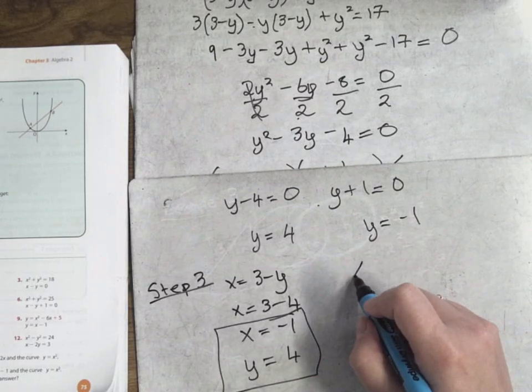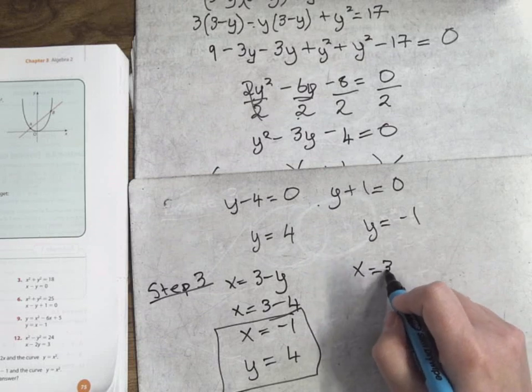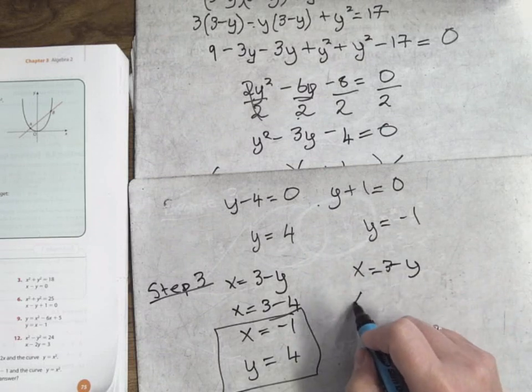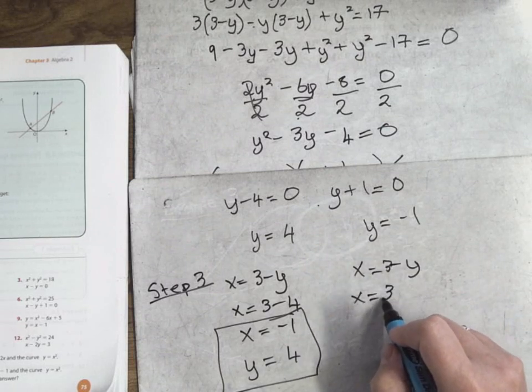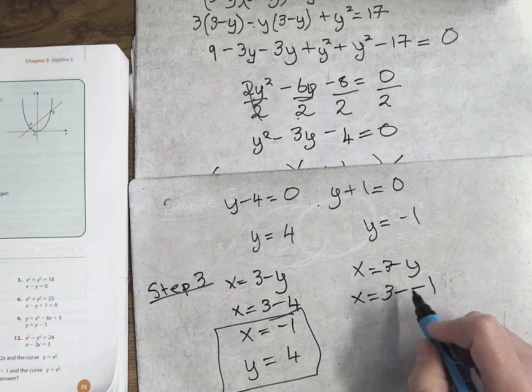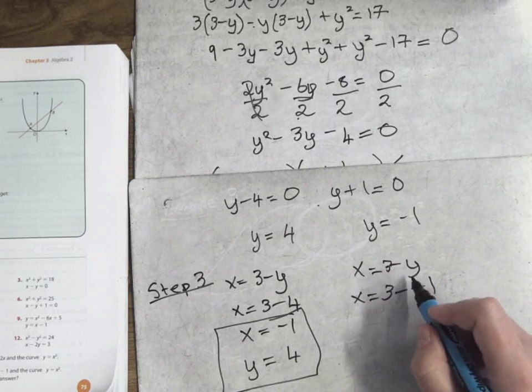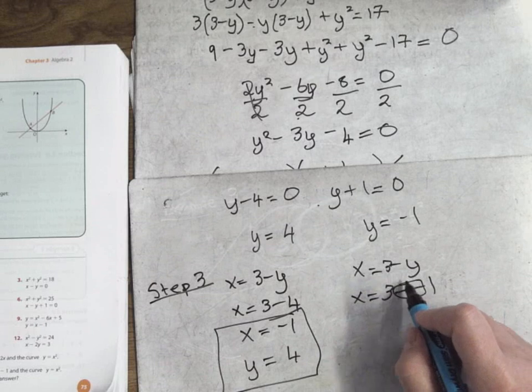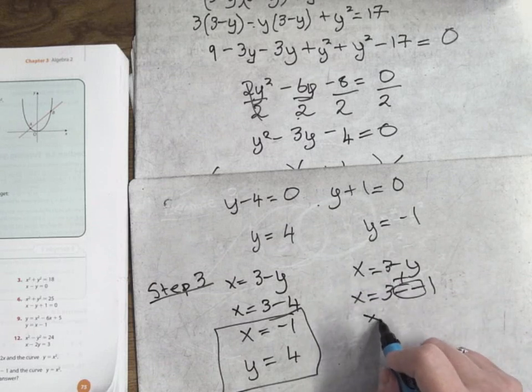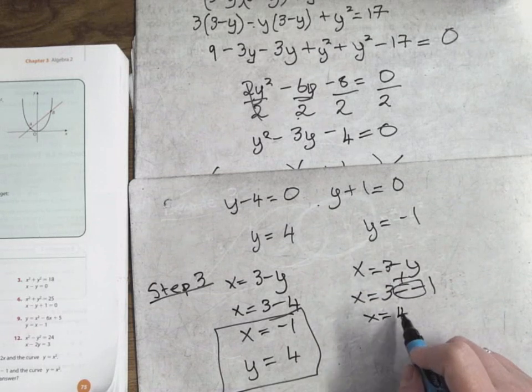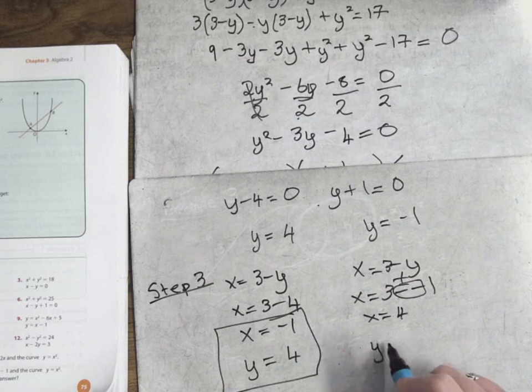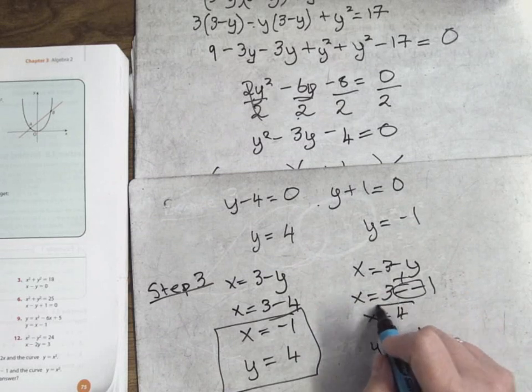And then over here, x is equal to 3 minus y. So x is equal to 3 minus minus 1. So the first minus is there, the second minus is part of y. So that's plus 1. So that means x is equal to 4. So when x is equal to 4, y was equal to minus 1. That's my second set of answers.